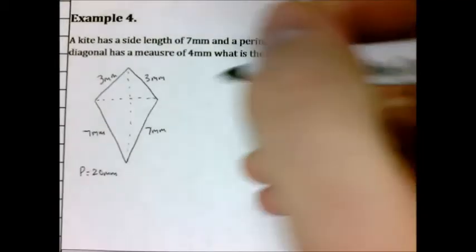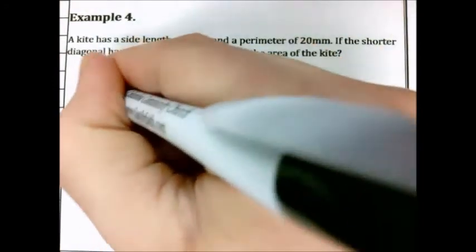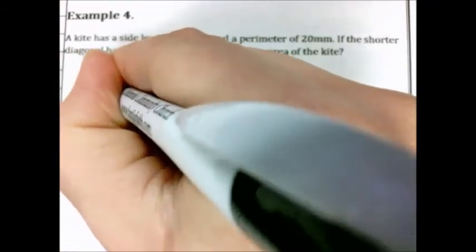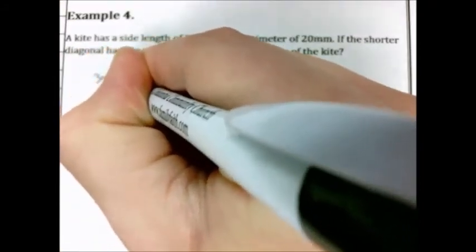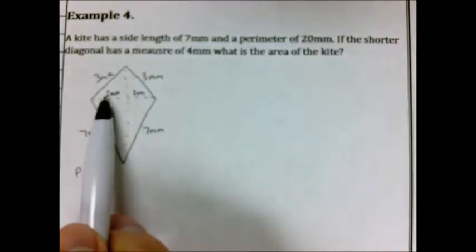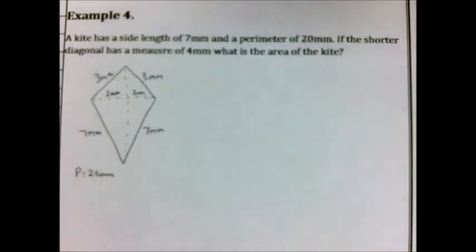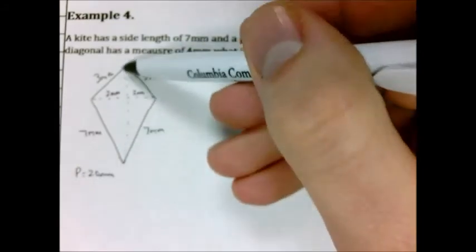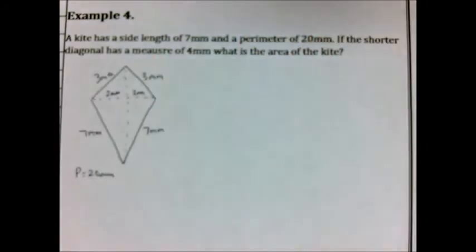Okay, and for the sake of this problem, I'm going to cut that in half because we know that the longer diagonal splits the shorter diagonal in 2. Okay, so this is going to be 2 millimeters and this is going to be 2 millimeters. So in order to figure out the area, we're missing one more piece of information. We're missing what the distance of this whole long diagonal is.